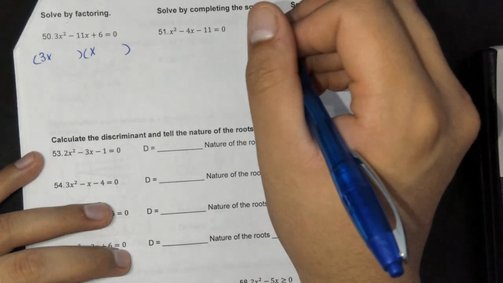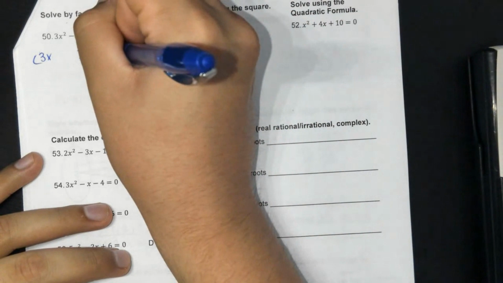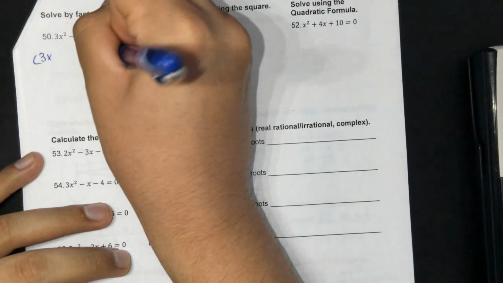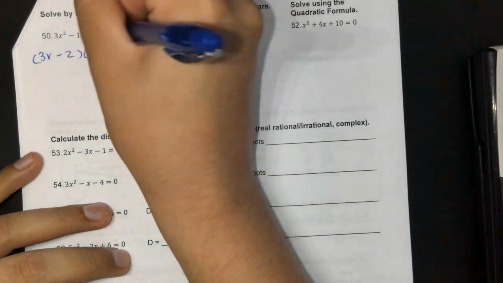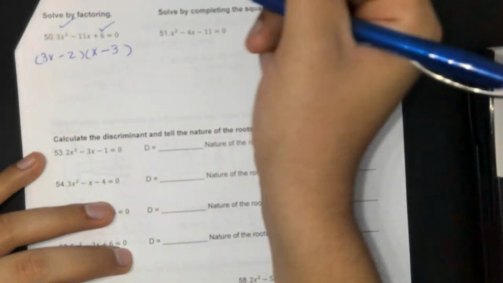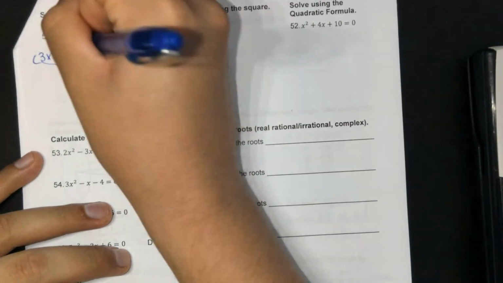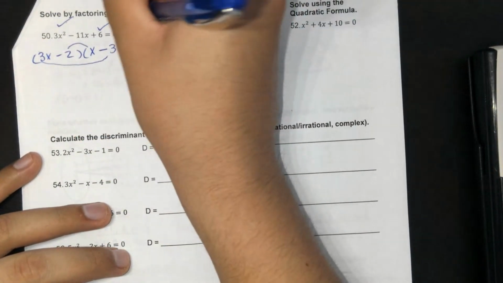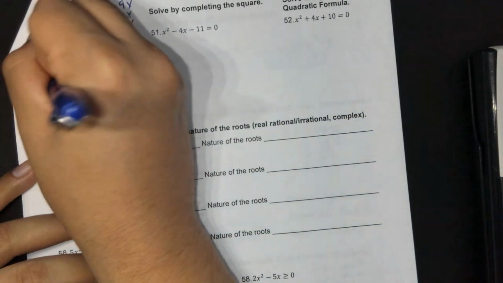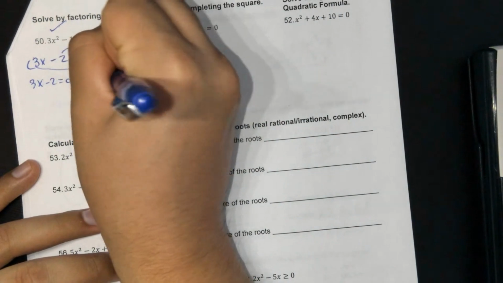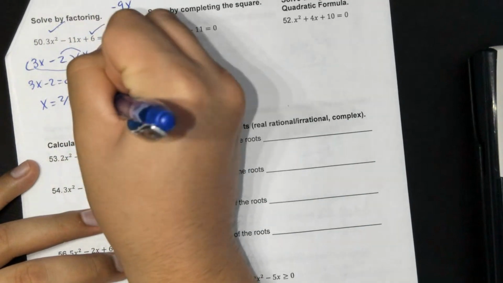So let's see. 3 and, we could do negative 3 and negative 2. Right, they multiply to 6. 3x squared, 3x and x make 3x squared. Here, if I do this, 3x and negative 3 make negative 9x. Negative 2 and x make negative 2x, which add up to negative 11x. So these are the two factors. Now set each one equal to 0. We get x equals 2/3, x equals positive 3.